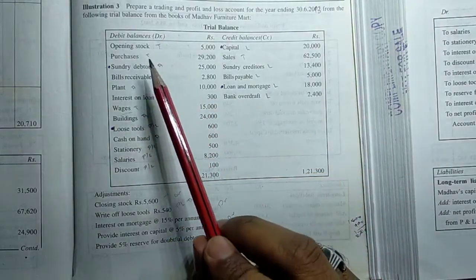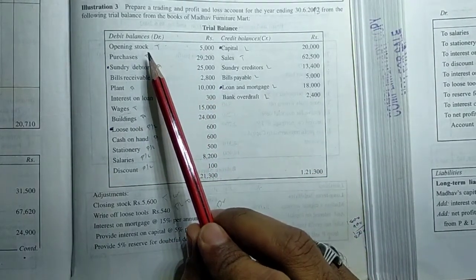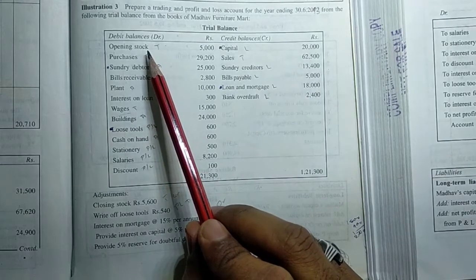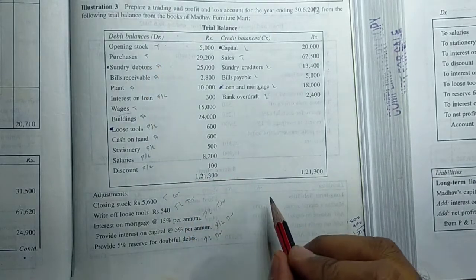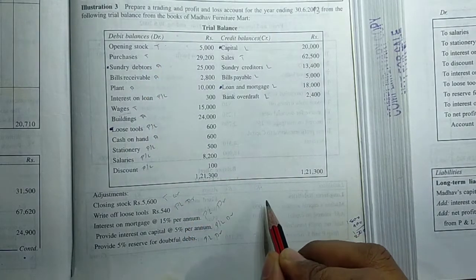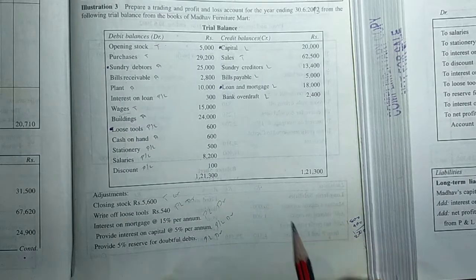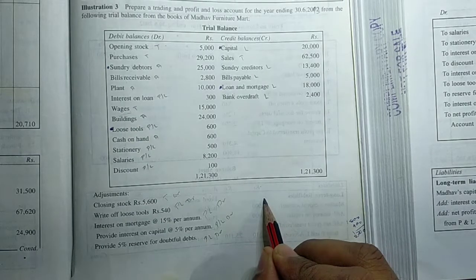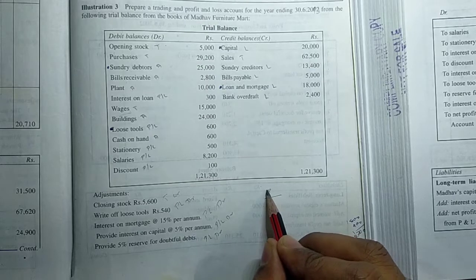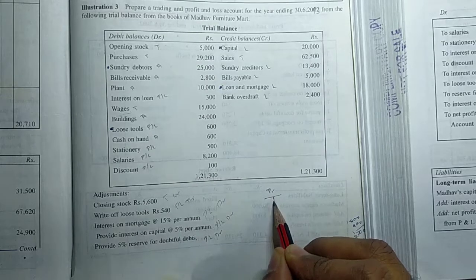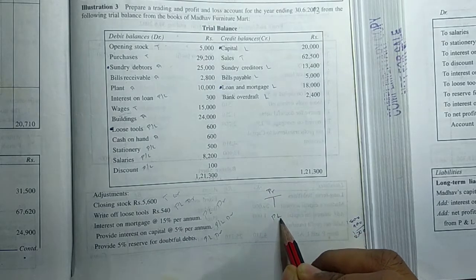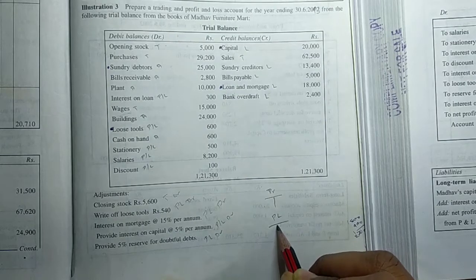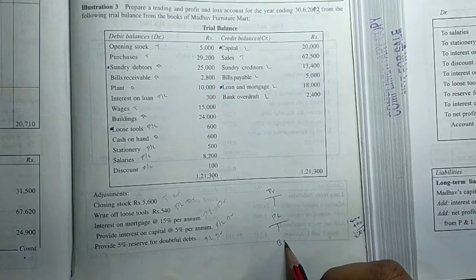Basing on this, first of all, whenever the business starts, we have to start with the trading account. When we speak about the balance sheet, we should start with the trading account, then afterwards the profit and loss account, then the balance sheet statement.